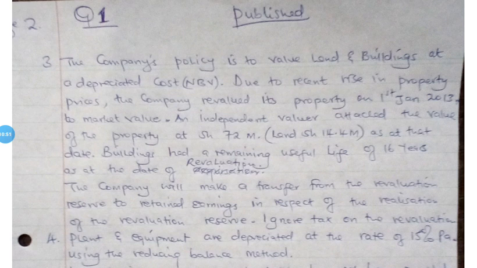So the properties were revalued upward to 72 million as at 1st January 2013.